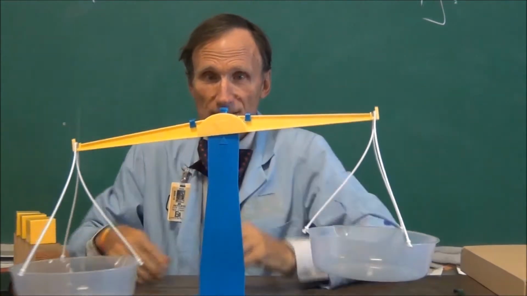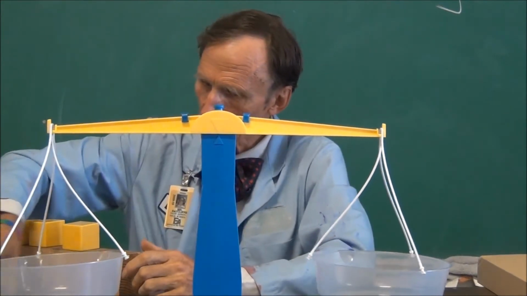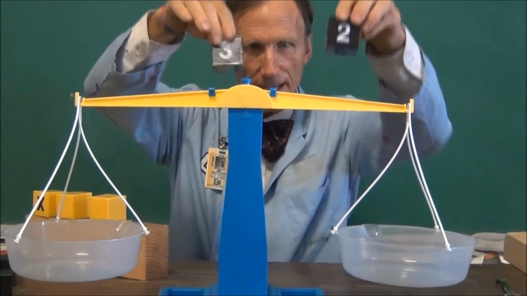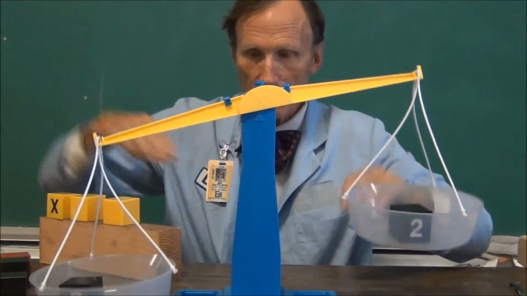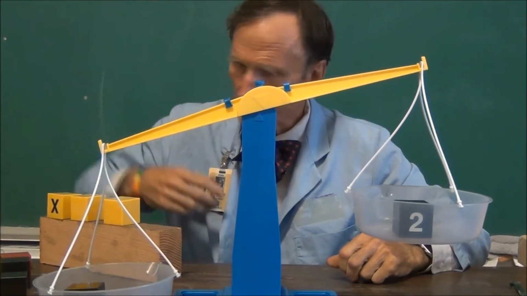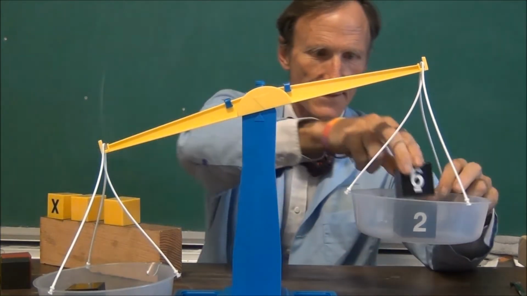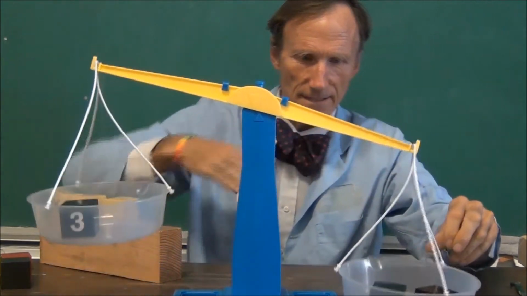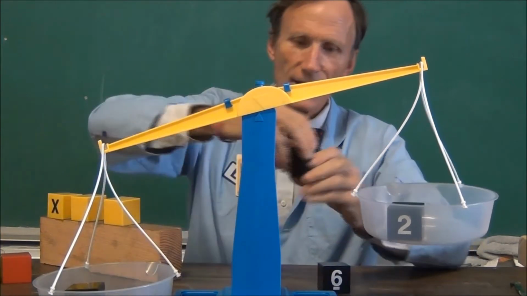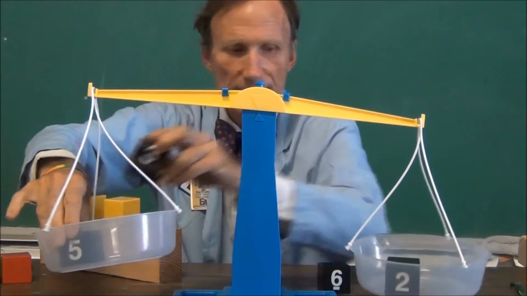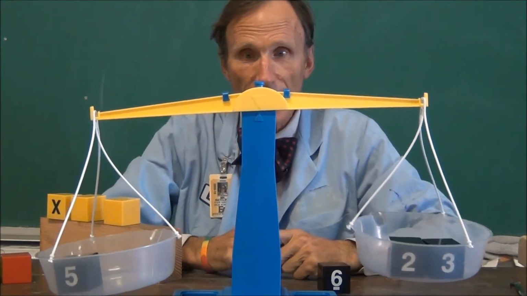So the way the blocks work is we have a scale here, a 2-pan balance, and for example, we have blocks. We have a 2 and a 3. Well, as you might guess, 2 is not equal to 3. Well, maybe 2 and 6 are equal to 3. No? Maybe 2 and 3 are equal to 5. Because 2 plus 3 does equal 5.